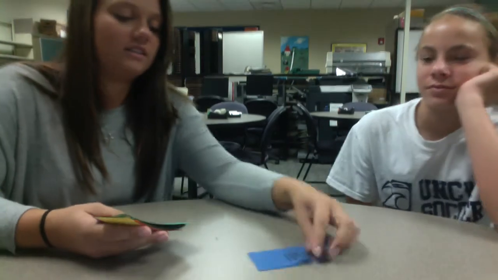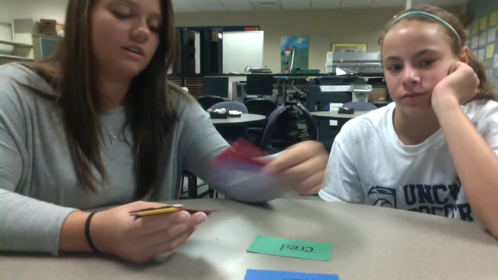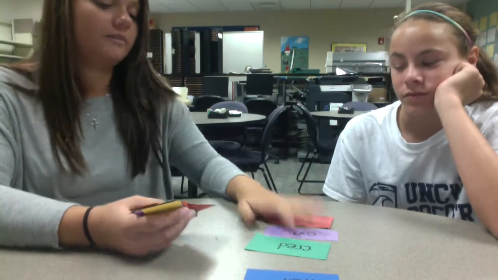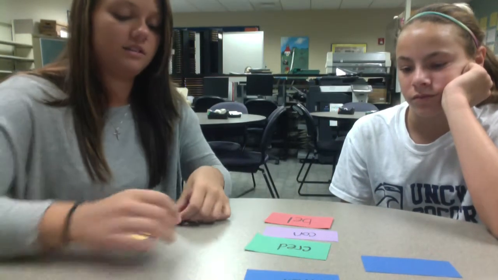Over it. There you go. Now you can't see. Okay, so you have a list right there if you need to refer back to it. And then on these cards are a bunch of the Latin roots we just went over. And on the back, there's a little hint to what they mean. And then there's also some blank cards.